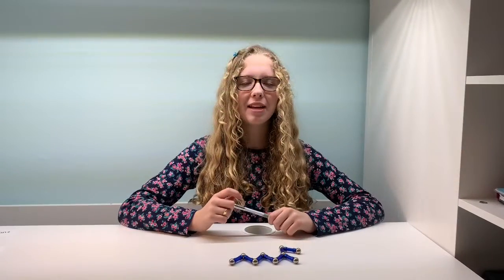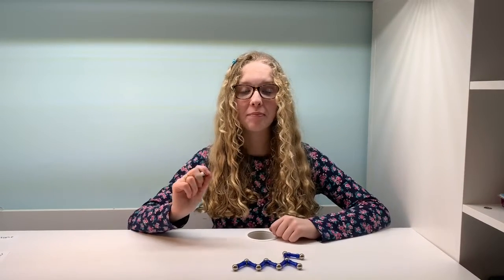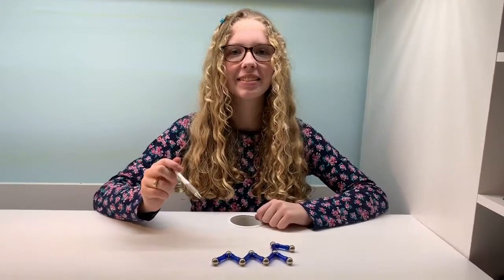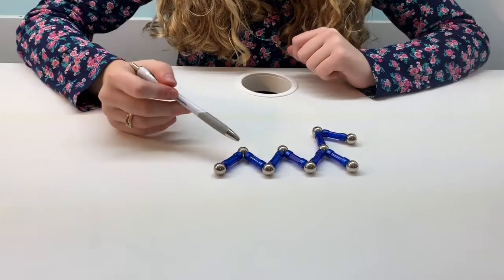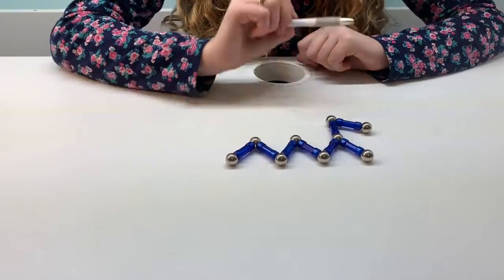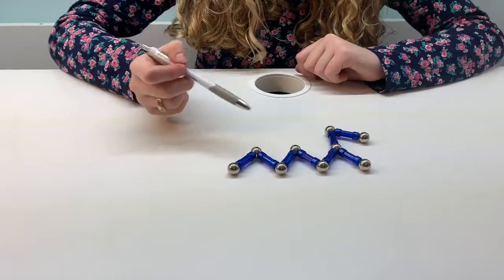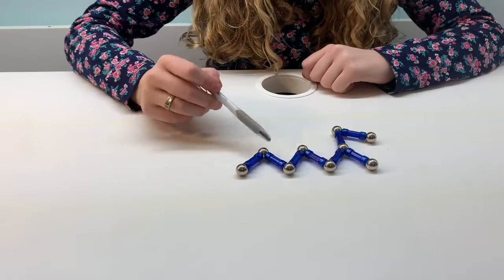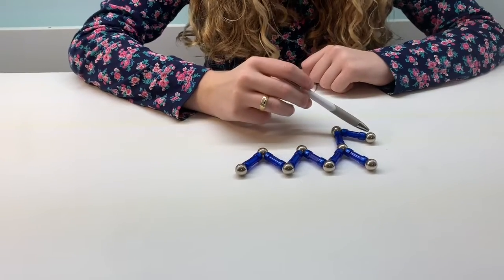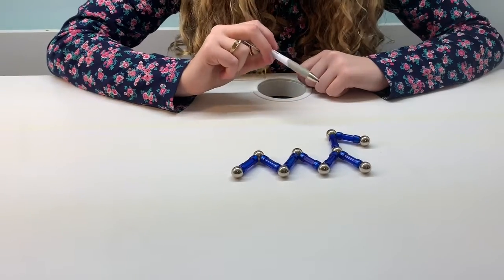The first step to naming any organic compound is to identify the longest carbon chain. So let's try it. 1, 2, 3, 4, 5, 6, 7 appears to be the longest, but let's double check here. 1, 2, 3, 4, 5, 6, 7, 8. So they were trying to trick us here.